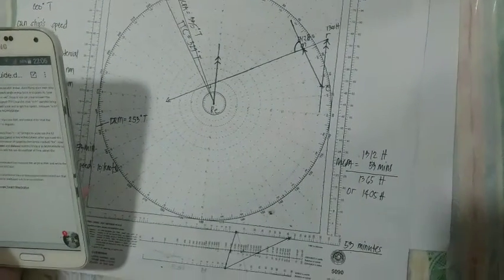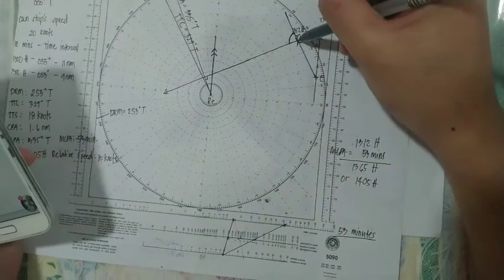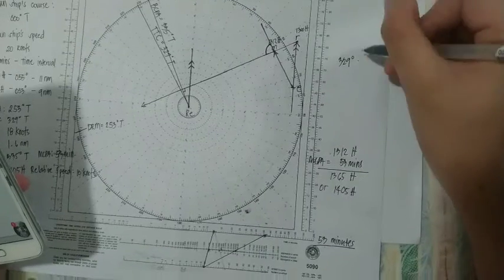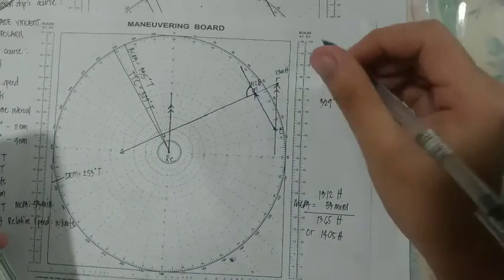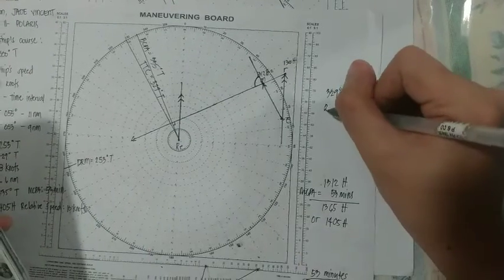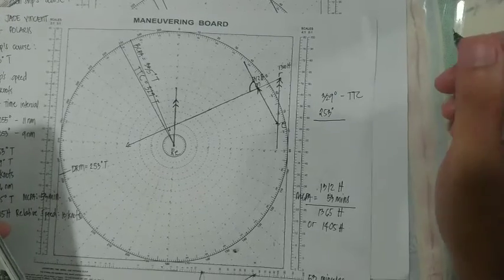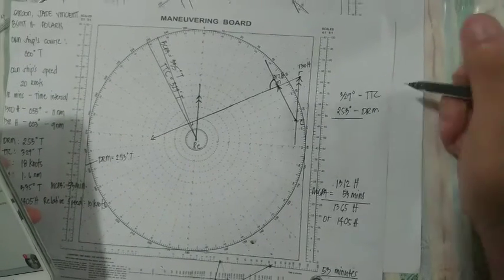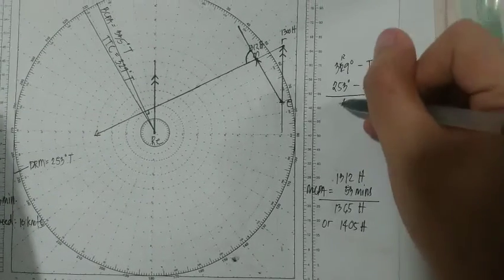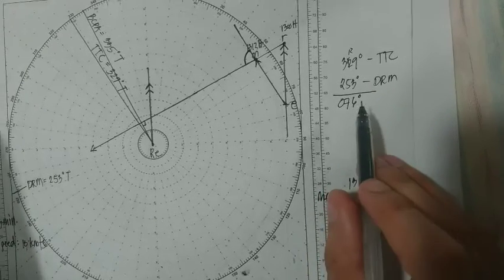Determining it is simple. The E to M line has a bearing of 329 degrees, which is your TTC. The RML has a bearing of 253 degrees. You subtract them to get the aspect: 329 minus 253 equals 076 degrees.